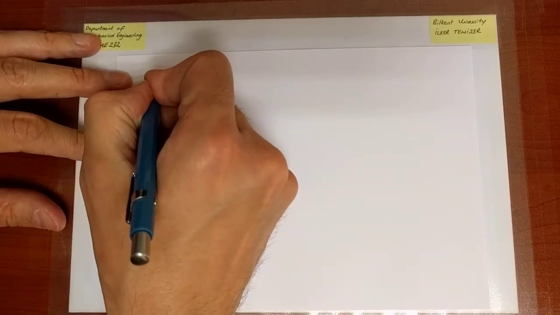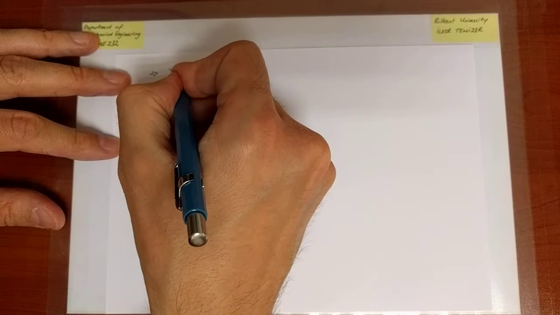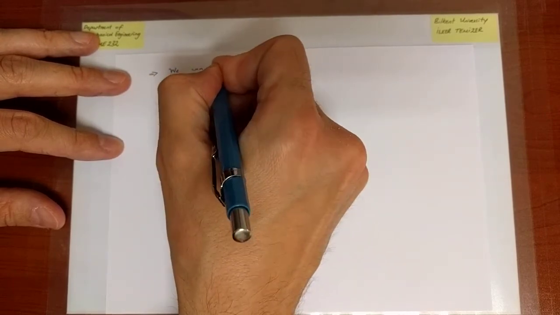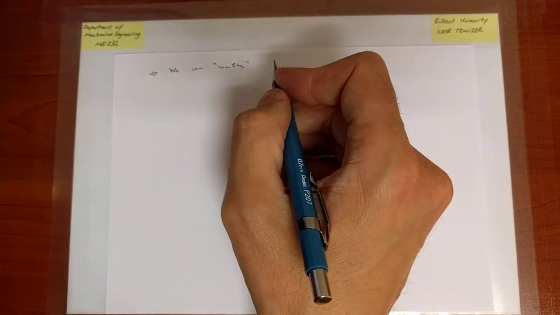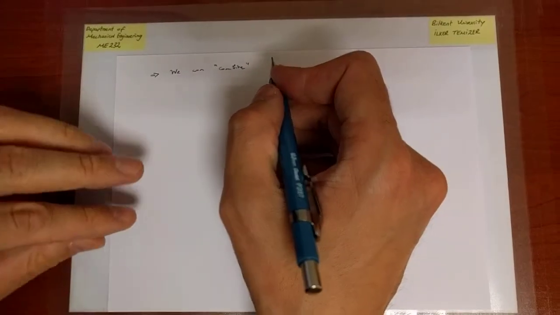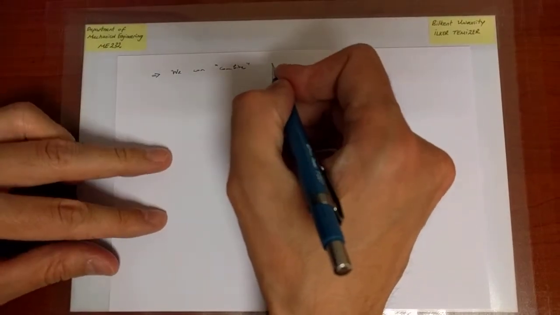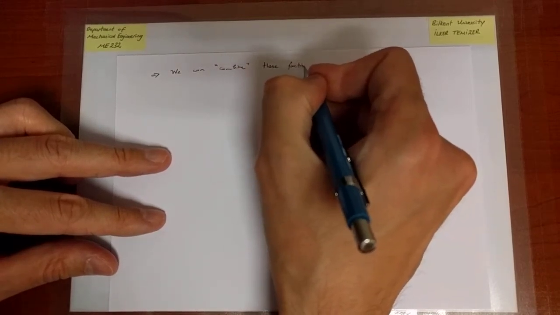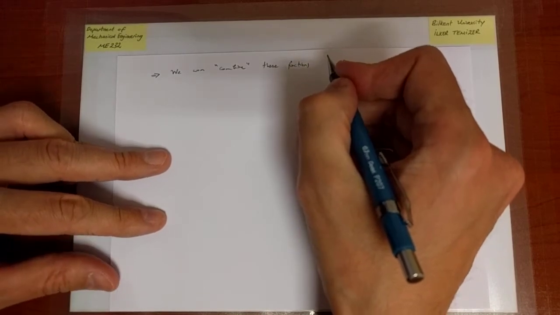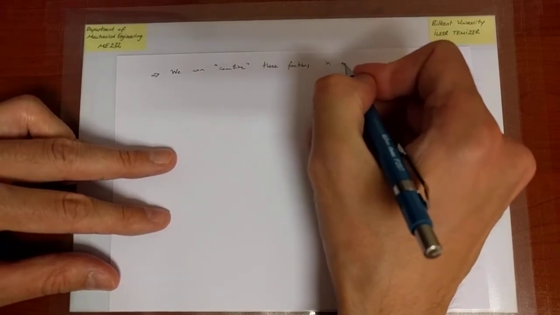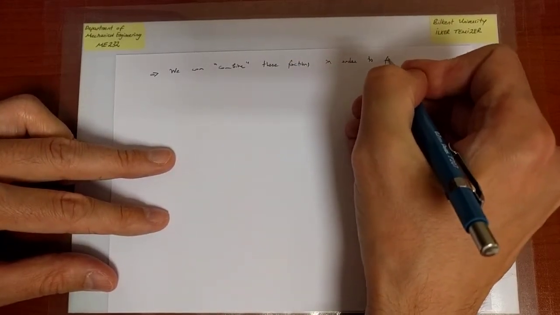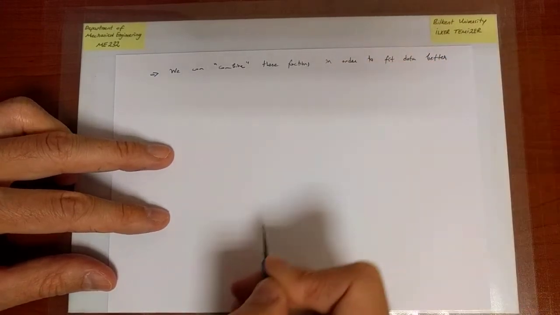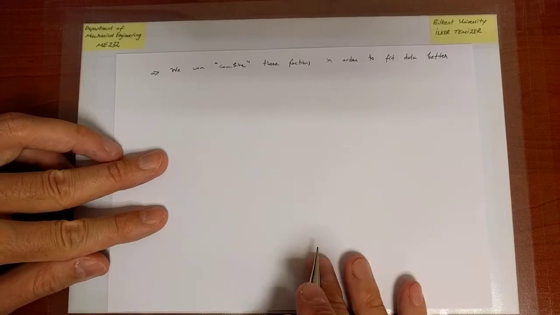So we can combine these models in order to fit data better. Okay. Now, how would you do that?